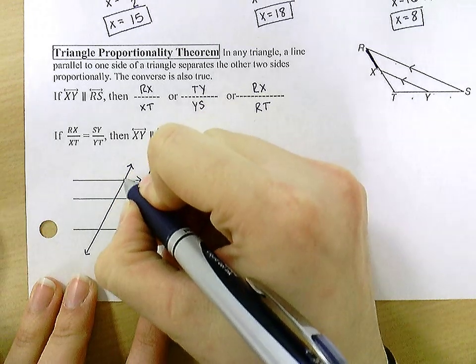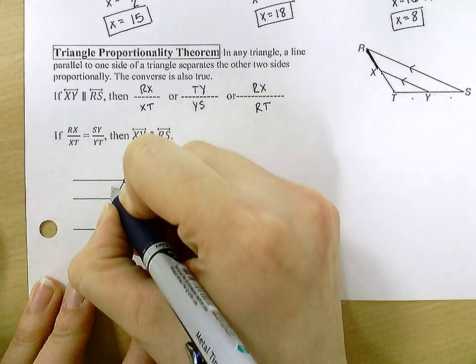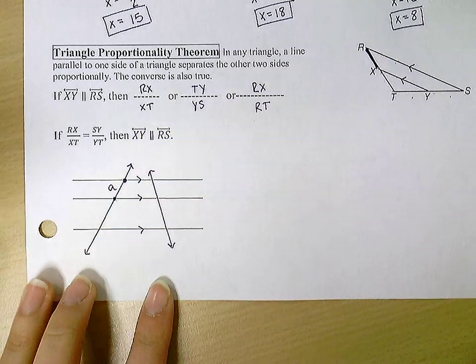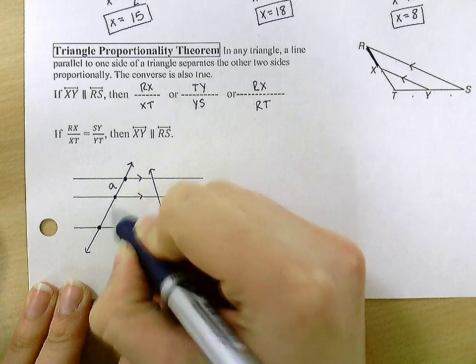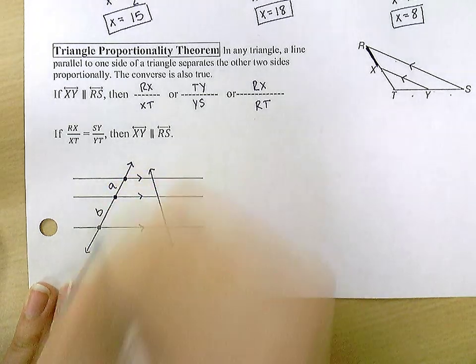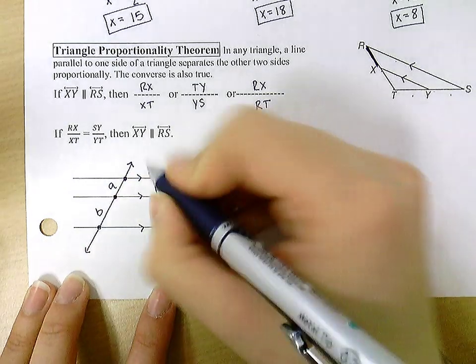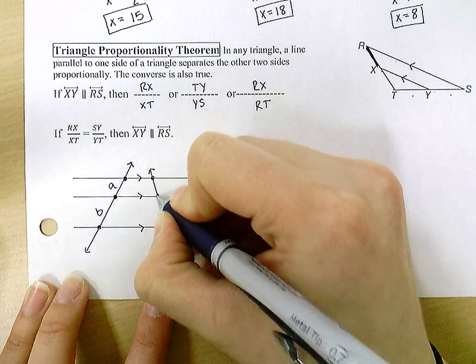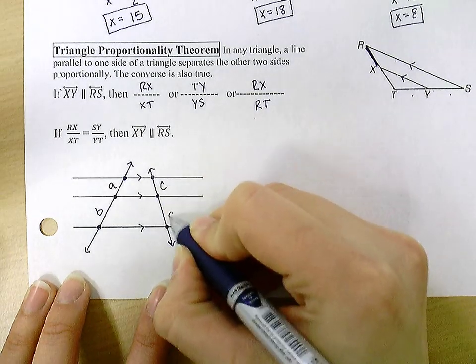So this segment here, from this point to this point, I'm going to label as A. Okay, so that's segment A. And then that bottom one there, from that point to this point, I'm going to label B. Then over on this line, we have segment C and segment D.